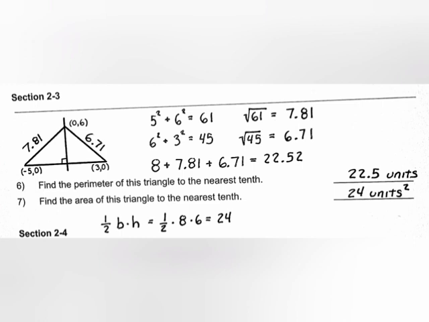For the area of a triangle, it's 1/2 base times height. That's 1/2 times 8, which is the distance across the bottom of the triangle, and the height is 6 because from the point 0, 0 up to 0, 6 is 6. 1/2 times 8 times 6 is equal to 24.